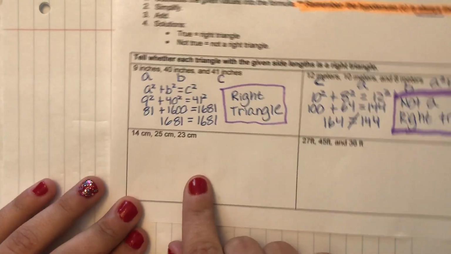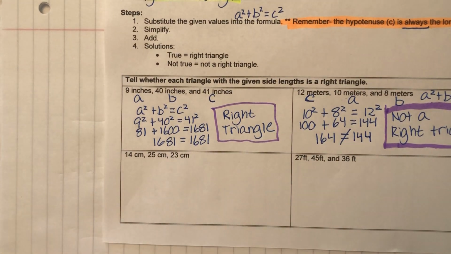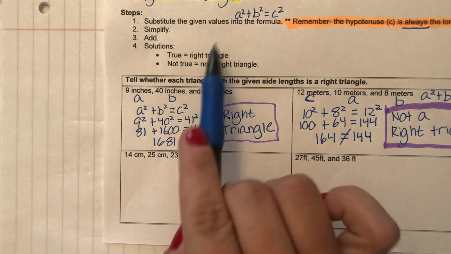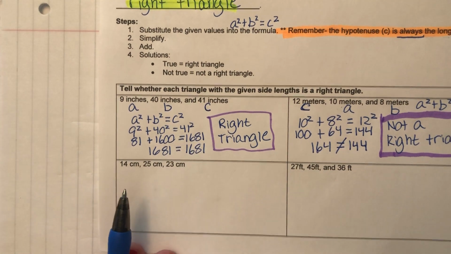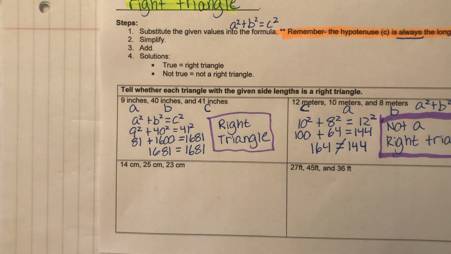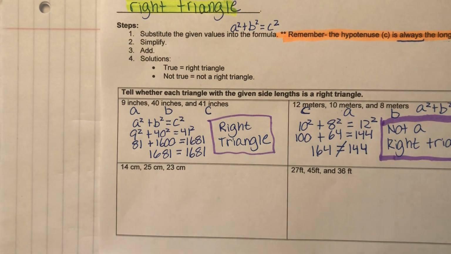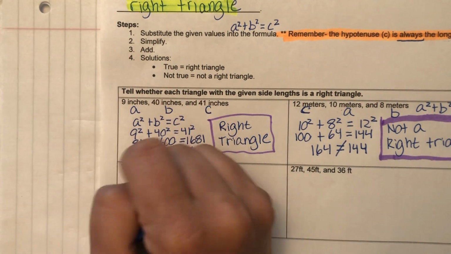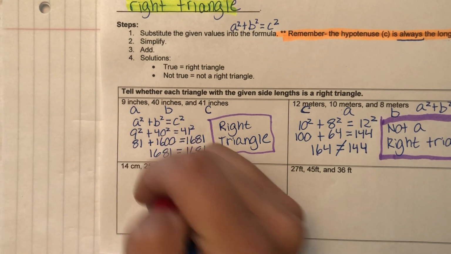For our next example, I want you to try this example on your own. Pause the video and then check back with me to see if you're doing it right, following these steps. So again, given 3 side lengths, I'm going to identify the longest side. What is our hypotenuse? What is side C? Here I see 25 centimeters is the longest side, so that is C.